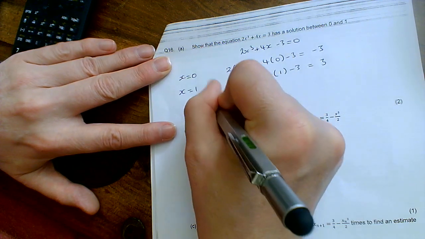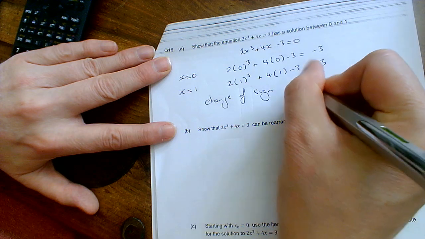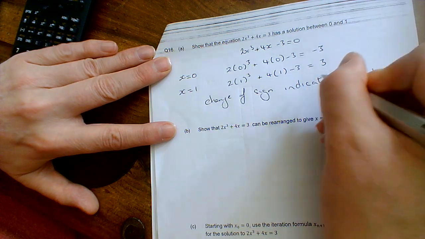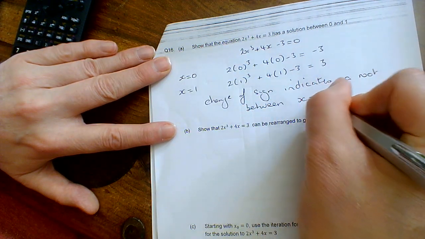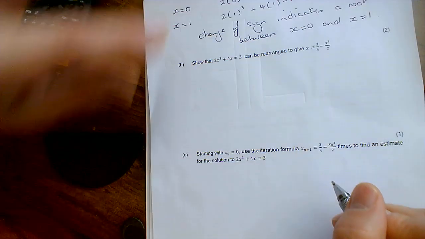Now, change of sign indicates a root between x equals 0 and x equals 1. So that's why I'm going with that one.